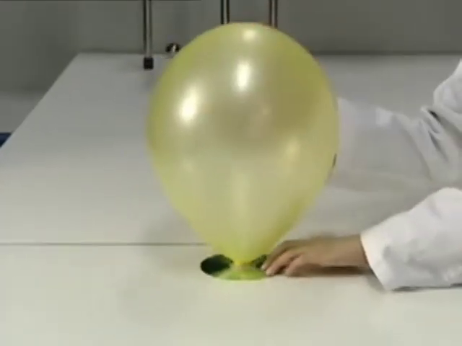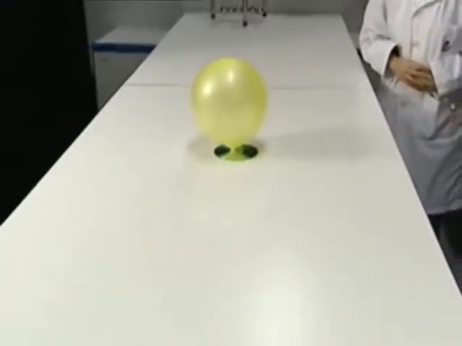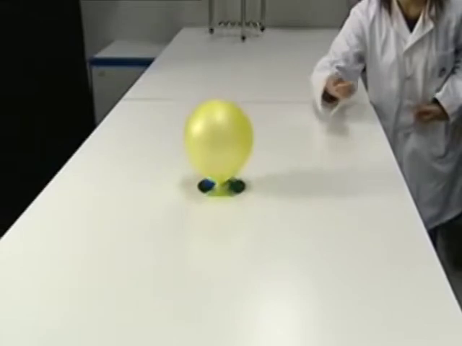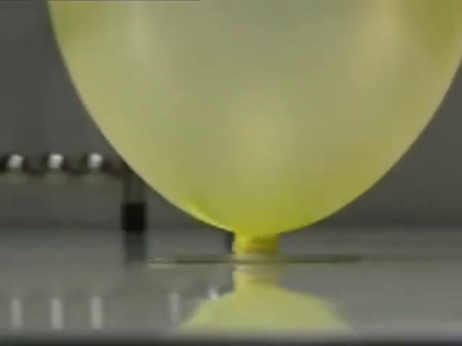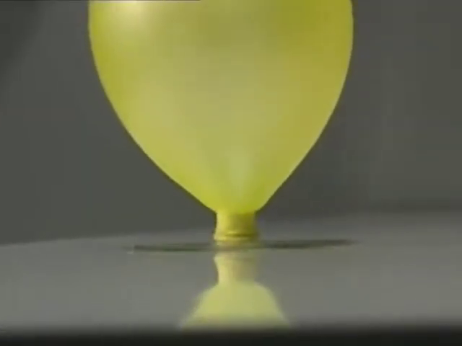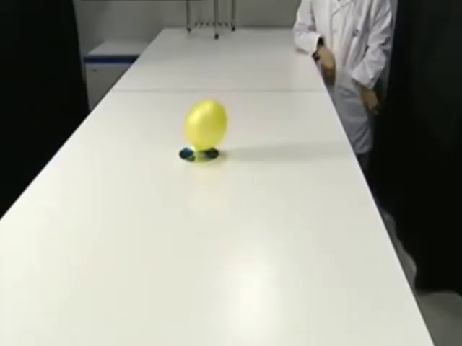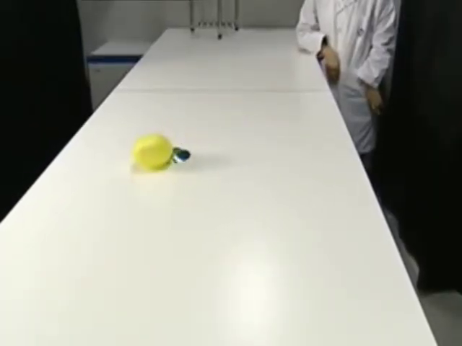Fix an air-filled balloon on top of a round disc. Release the balloon and slightly push the disc. The disc glides away easily. The disc can glide because the air released by the balloon forms a layer of air between the disc and the table, reducing friction. When the air in the balloon is gradually exhausted, the layer of air disappears and the friction increases. The friction stops the disc.